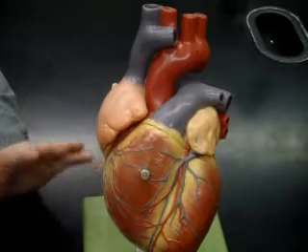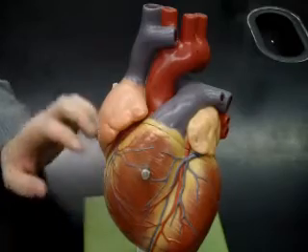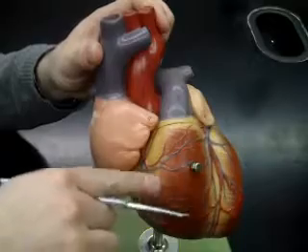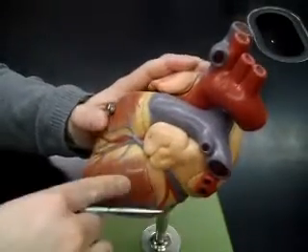So we're looking at the heart for Bio 105. So let's start off with the chambers of the heart. If I turn it this way, you can see this chamber here is different from this chamber. And I can turn it this way, you can see this chamber back here is different from this one.